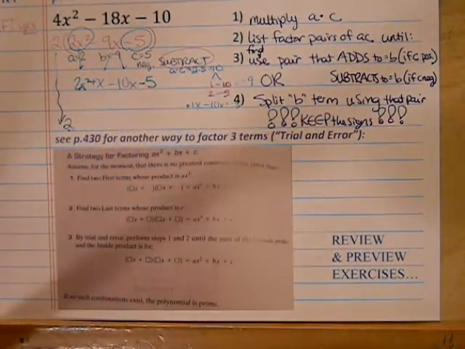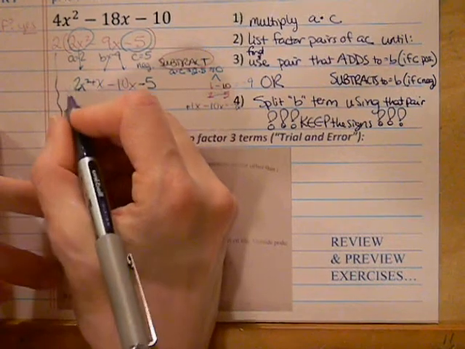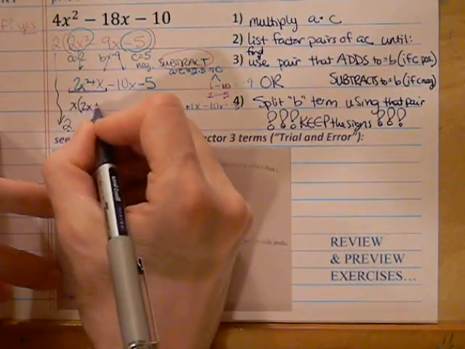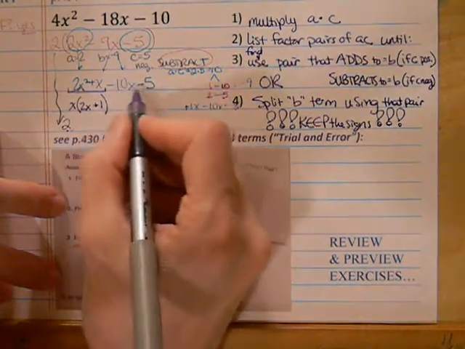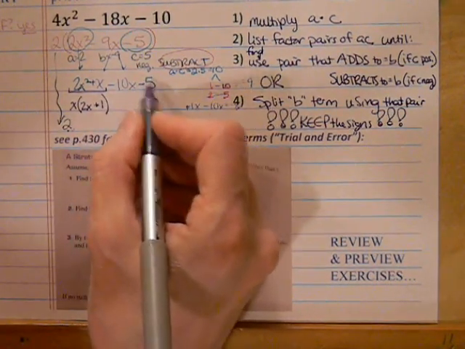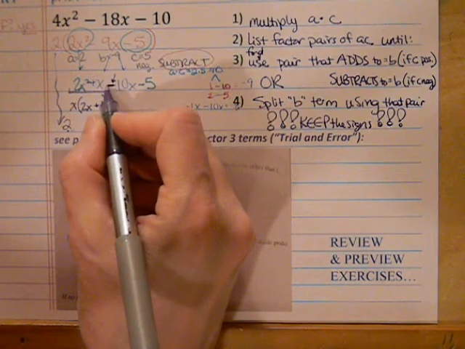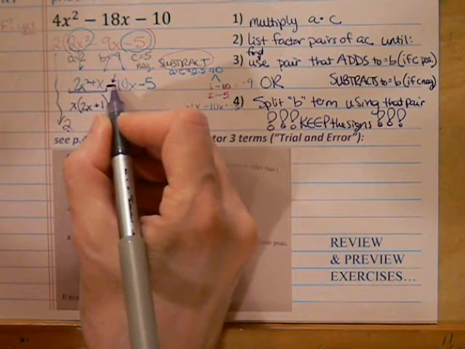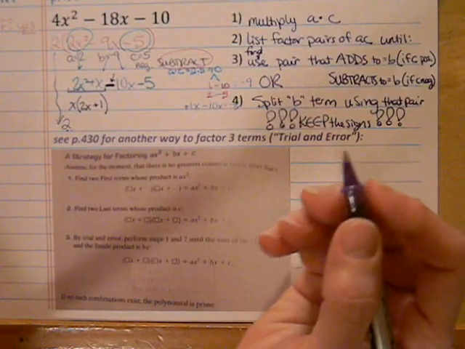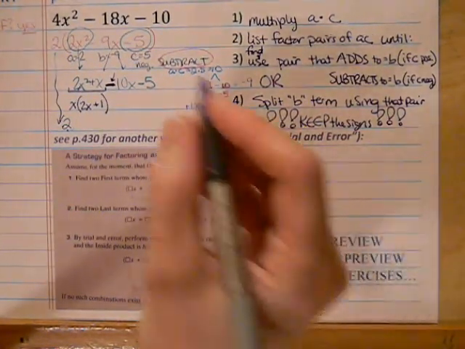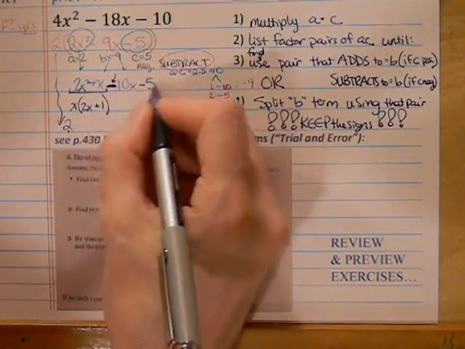We've now successfully converted to 4 terms, so we look to see what the first two have in common. They have an x, leaving behind 2x plus 1. The second one, they have a -5 in common, and we're tipped off to do a negative because that first term is also negative. There's a minus in front of it. So we pull a -5.